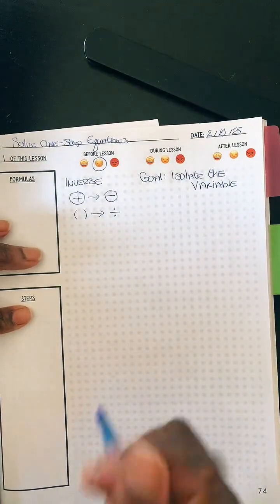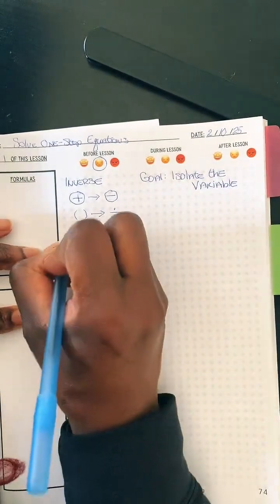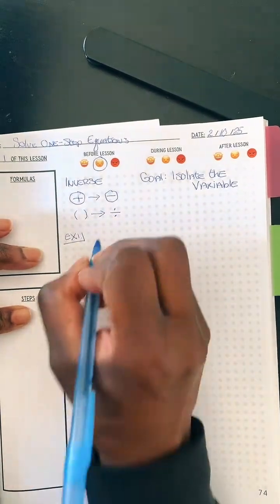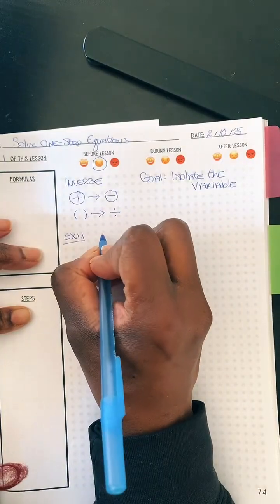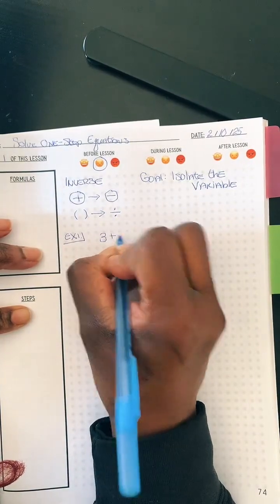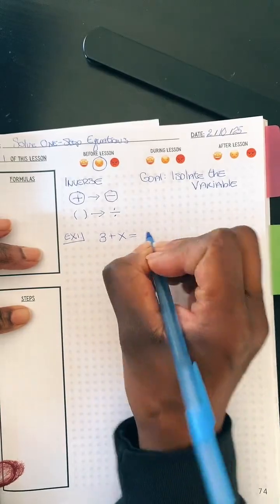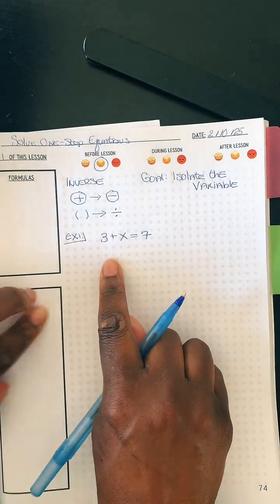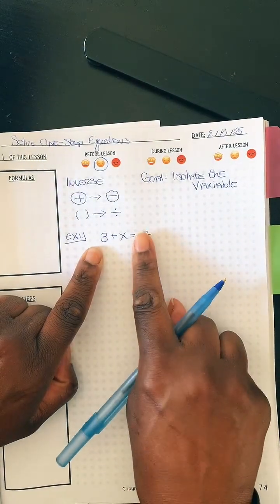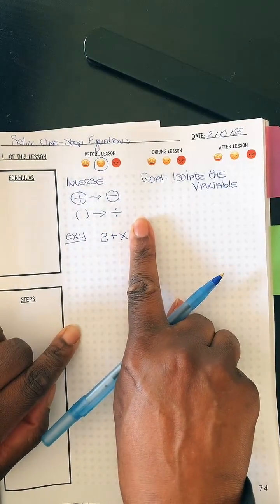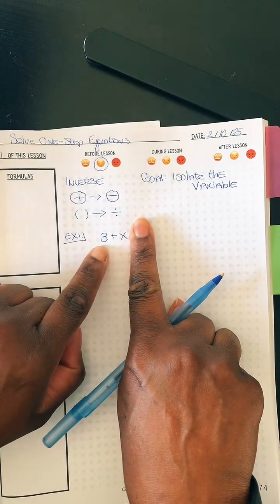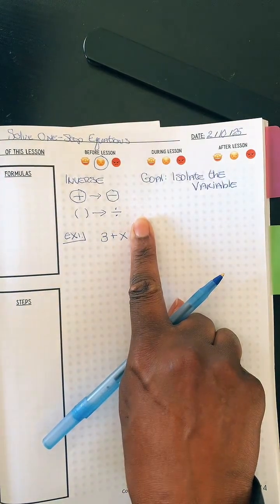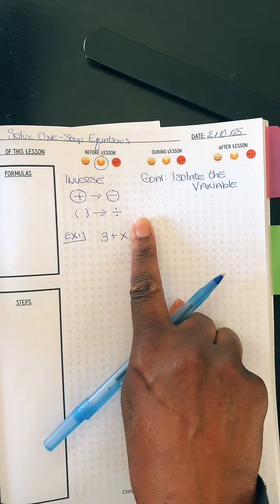So what I mean by that, I'm going to use my first example. My first example is 3 plus x equals 7. So this is my equation. If I didn't have that equals and the 7, this would be an expression. So we don't want an expression.